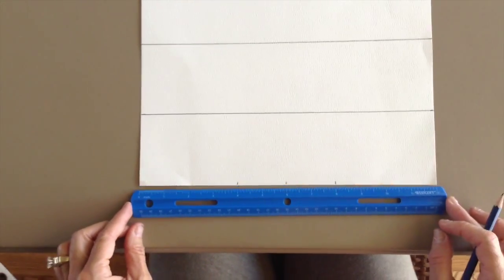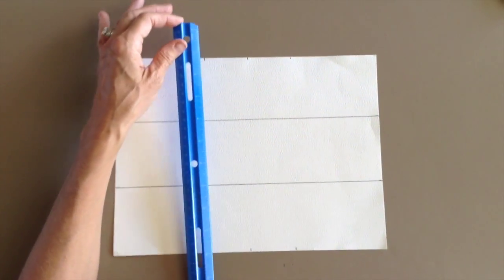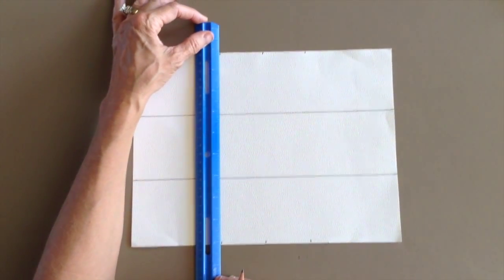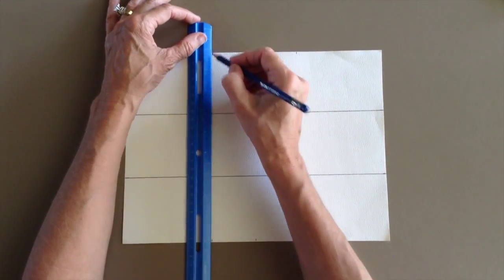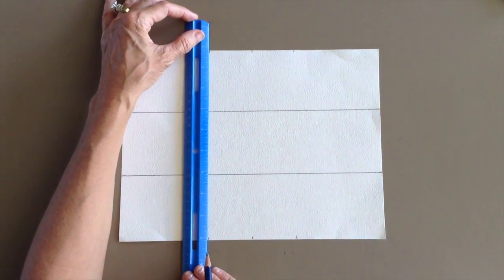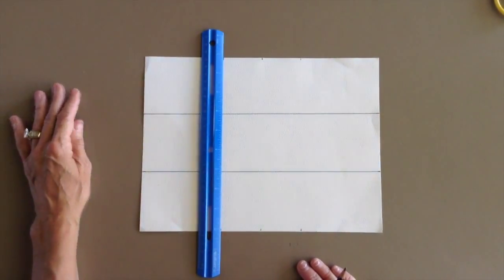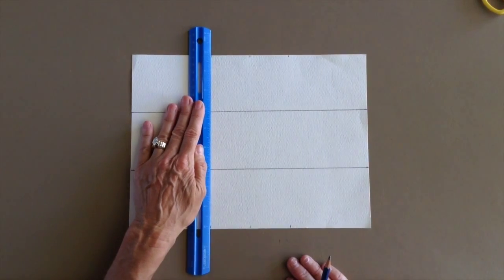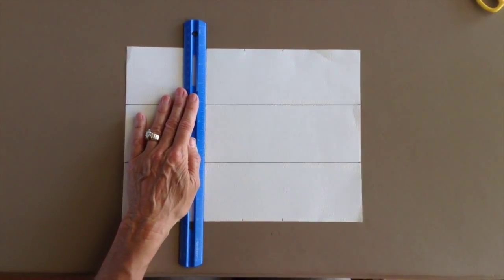Now, using the ruler, we put one hand at the top of the ruler and one hand at the bottom. Your eyes have to move from the top to the bottom of the paper, making sure that you can see the mark at the top and the bottom. Then, remember to place your hand in the center of the ruler before pulling your pencil towards you.